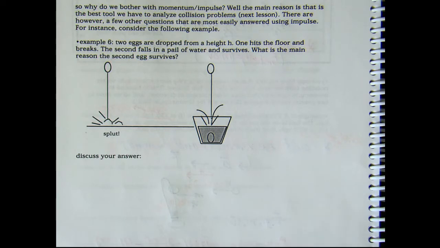And to prove that to you, let's look at a relatively simple example. If I got two eggs dropped from the same height, one hits the floor and then breaks, the other one falls into a pail of water and survives. Why? Why is that true? Well, you could argue a few things. One of the arguments you might say is, well, the floor is harder than the water is. Yeah, that's true. What does that do for you, though? Why does that ultimately matter?